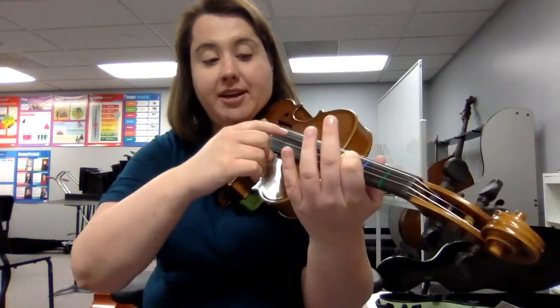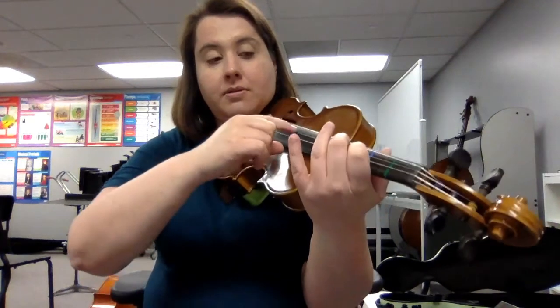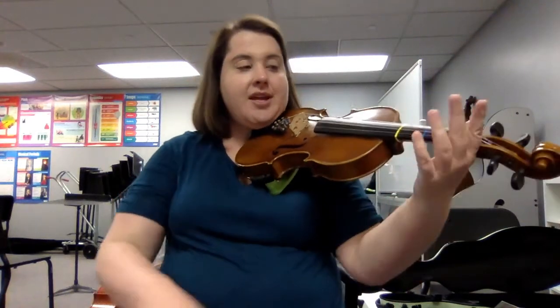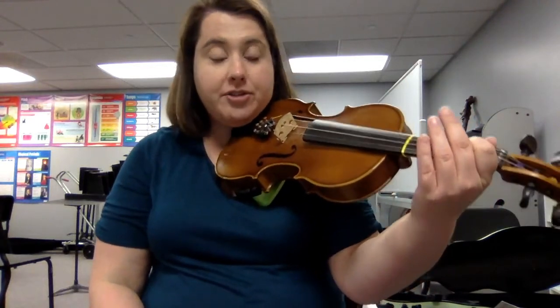If I move my hand here and do the same thing, the sound gets even higher because my fingers are even closer to the bridge. Now, because of that, you also have to make sure that your fingers are nice and strong. You have to press your finger all the way down into the fingerboard. Otherwise, it's not going to cut off the vibration all the way.